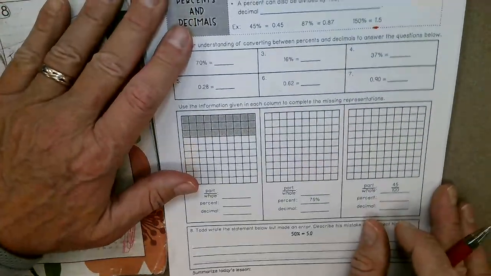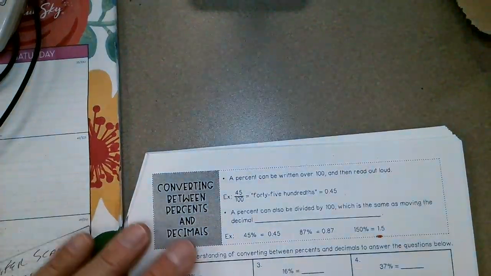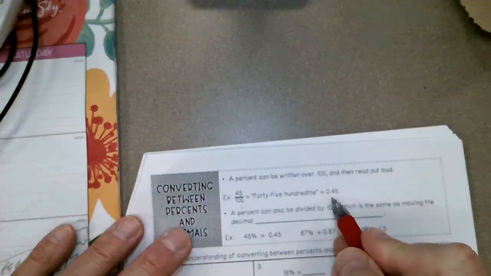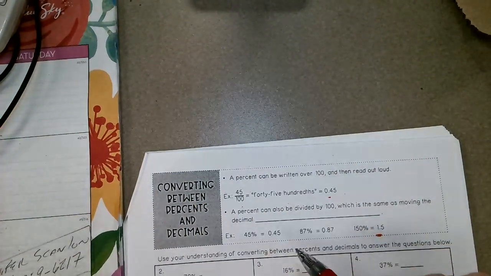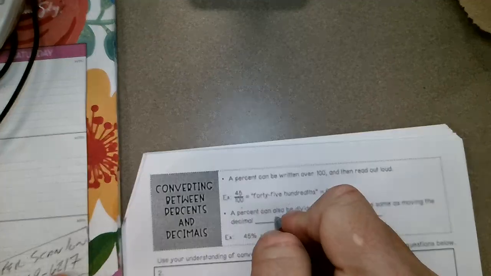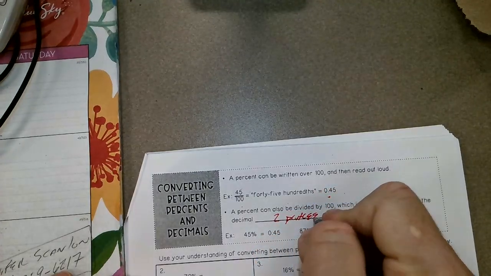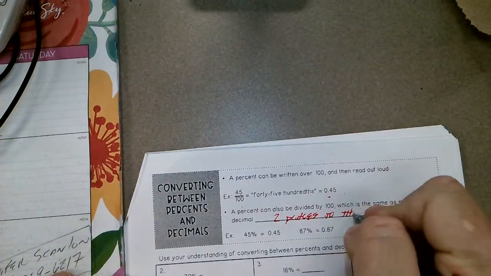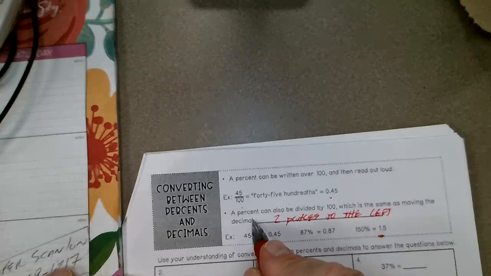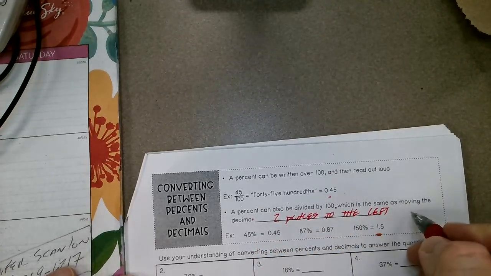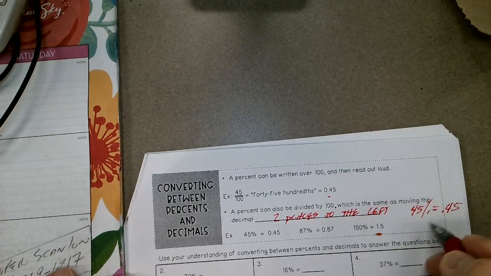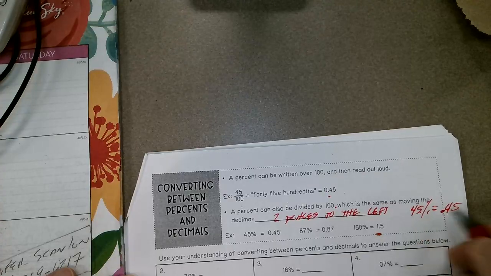A percent can be written over 100 and then read aloud. 45 out of 100 is 45 hundredths is 45%. A percent can also be divided by 100, which is the same as moving the decimal point 2 places to the left. And that's important. If we have 45%, that equals 45 hundredths. We moved that decimal 2 to the left, and there it is.